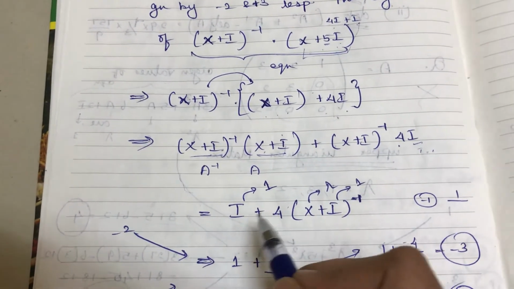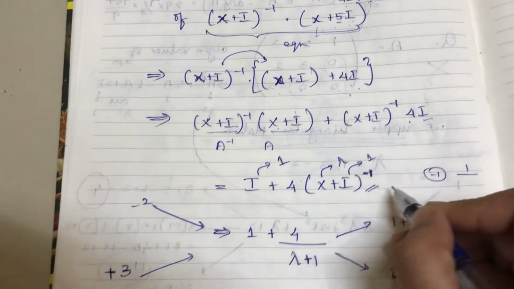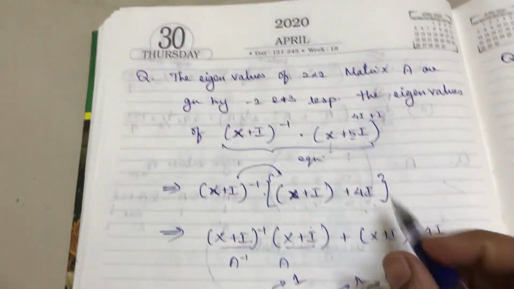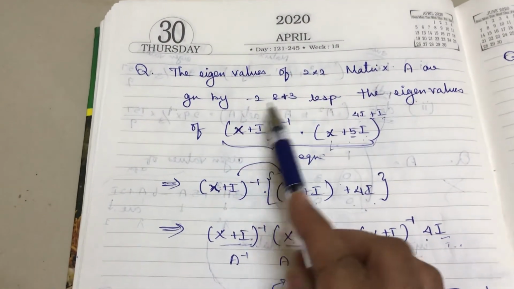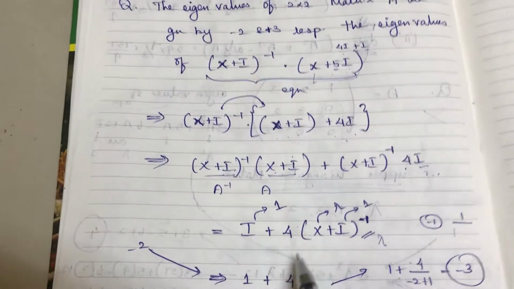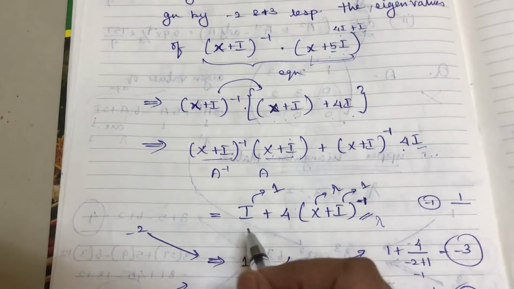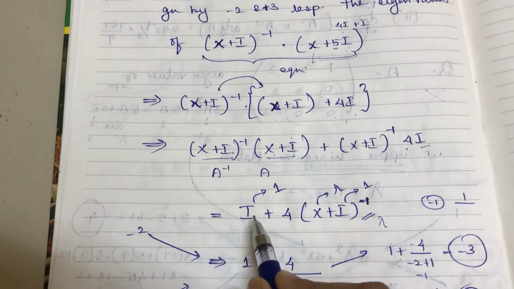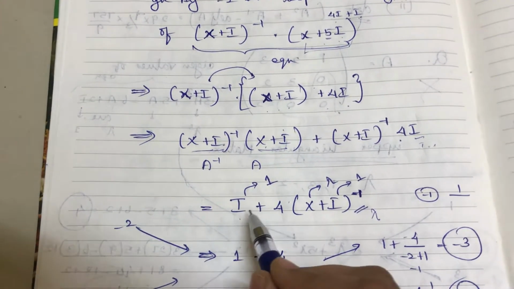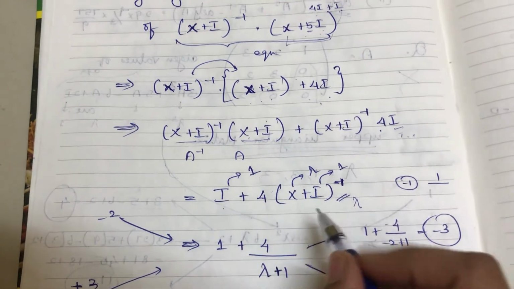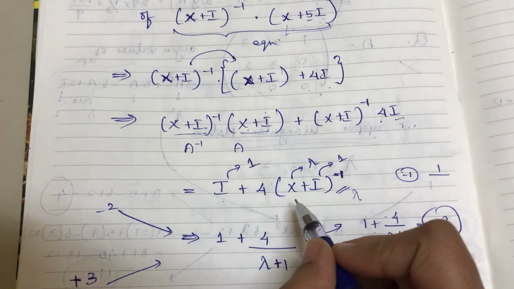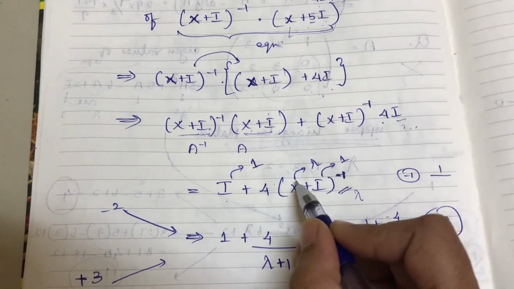You know that I need to change this matrix into lambda because they have given only the lambda values, means the eigenvalues. How can I change it into eigenvalues? What is the eigenvalue for the identity matrix? That is nothing but 1, right? So this is also 1, this is also 1. What is the eigenvalue for a matrix?